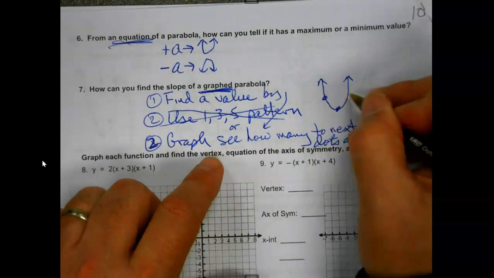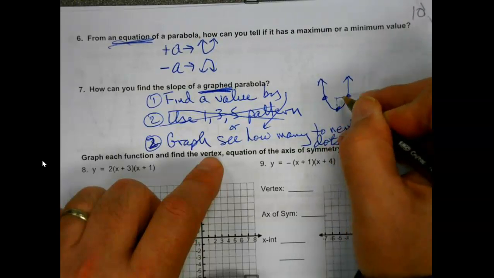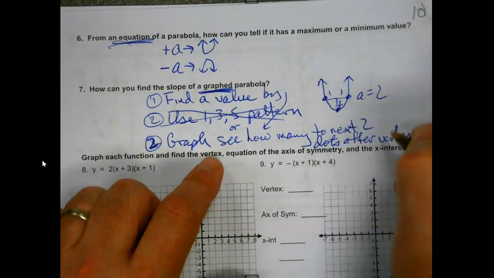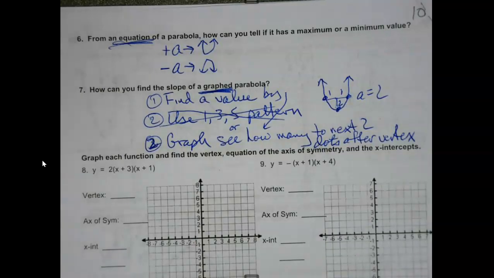So let's say, you know, my dots are over here. So I go up 2 and over 1. Let's say that's what I got to count here to do. My A value would be 2. Those first 3 dots, your vertex and the next 2, are going to tell you how far you have to go. And some of you probably were much more eloquent than I just was right there.